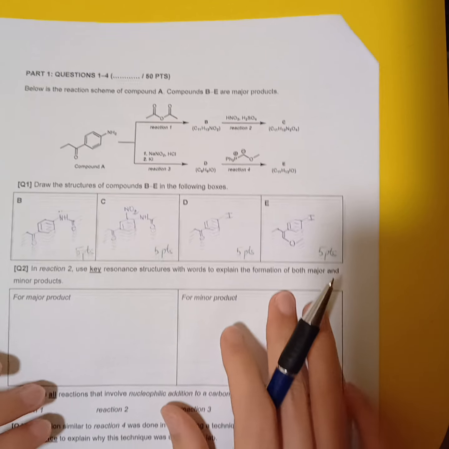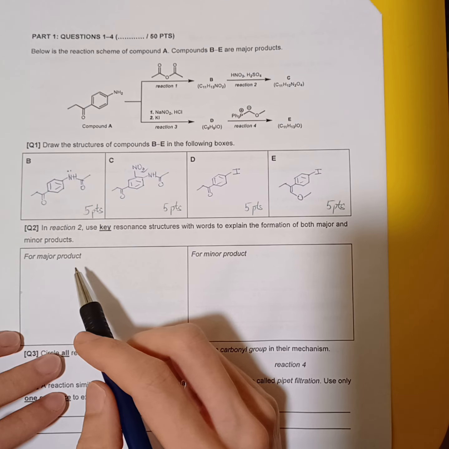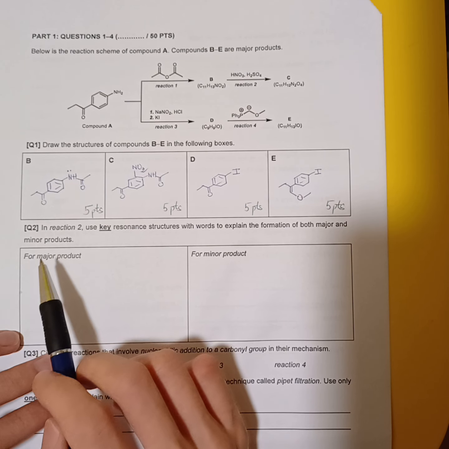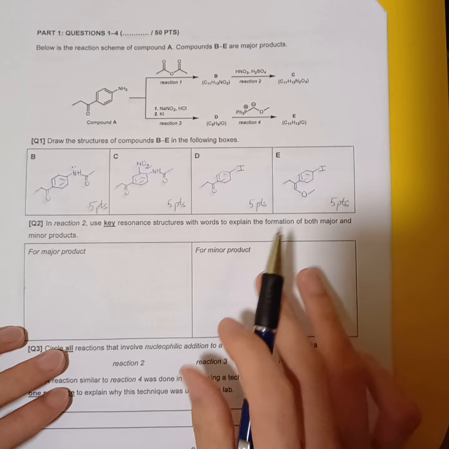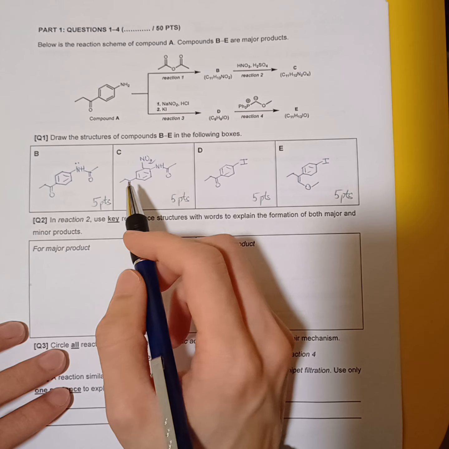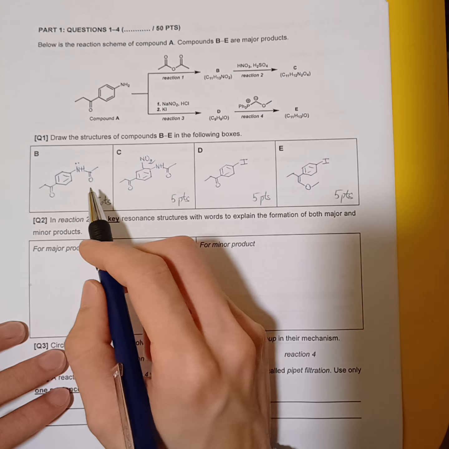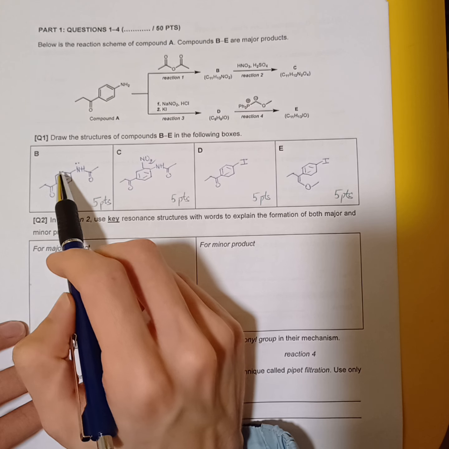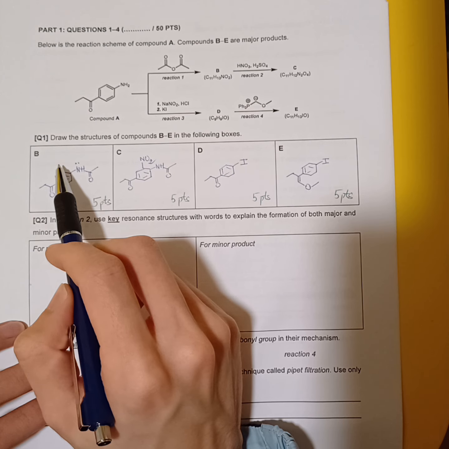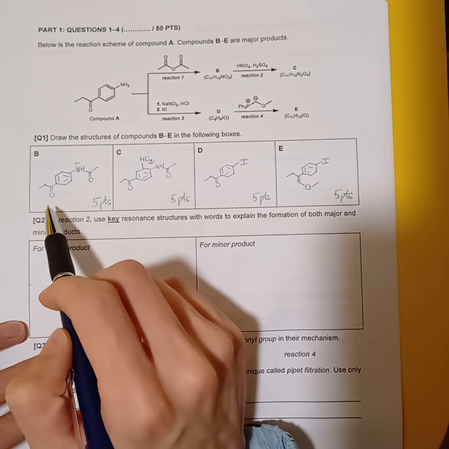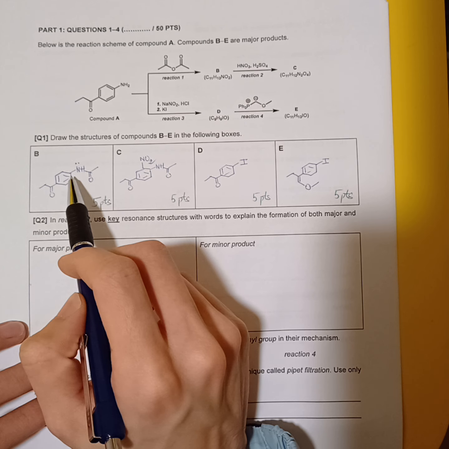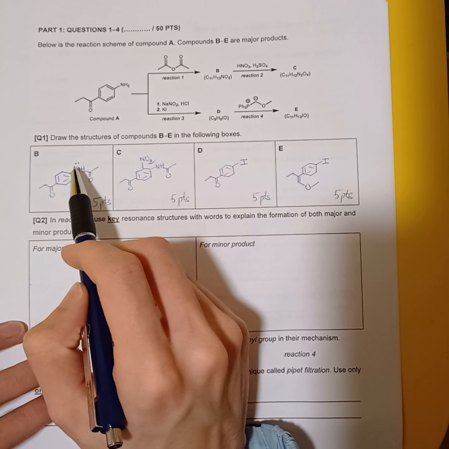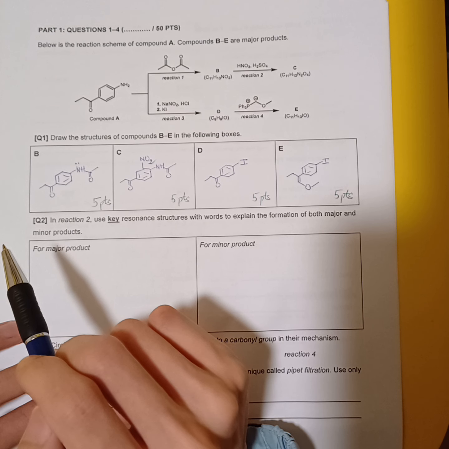Question 2 requires you to give the key resonance structure to explain why we often get compound C as the major product while the other is the minor product. So when you draw the resonance structures, you will see that if you form the nitro group at the ortho position to the amide, you will place the carbocation on this carbon, right? And this is stabilized by the lone pair of the nitrogen atom via the resonance structure.